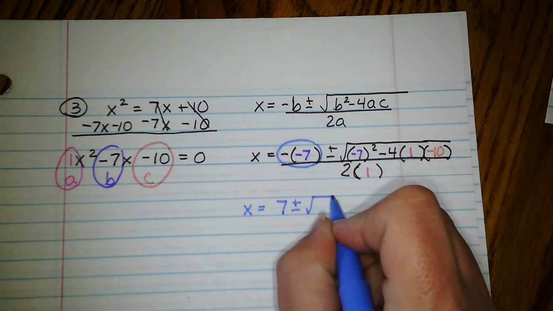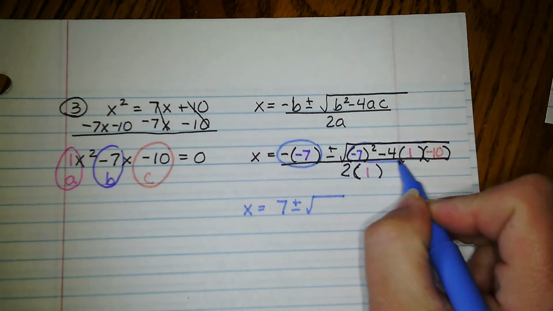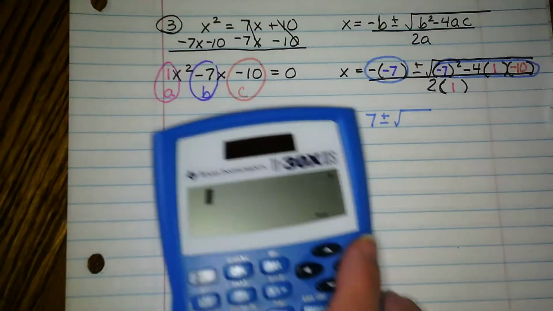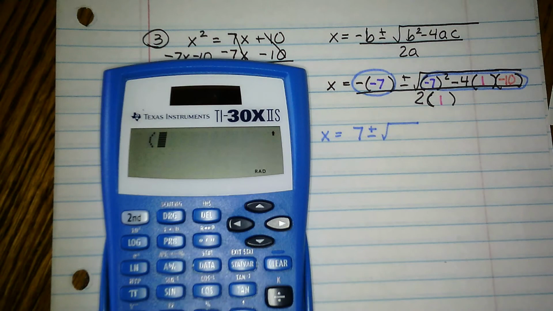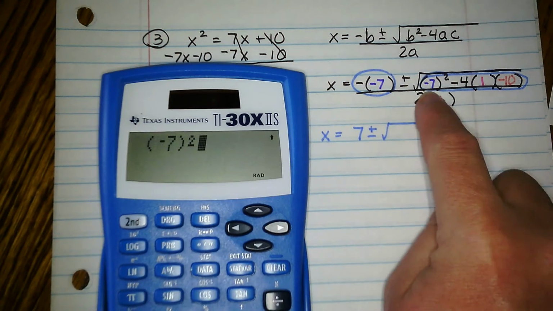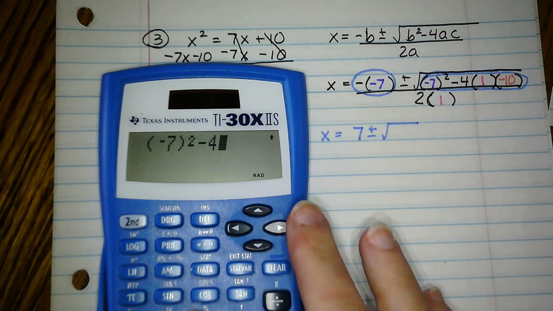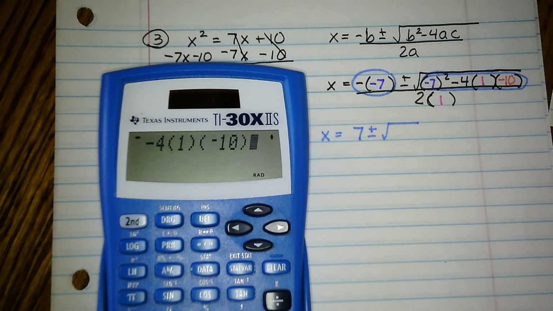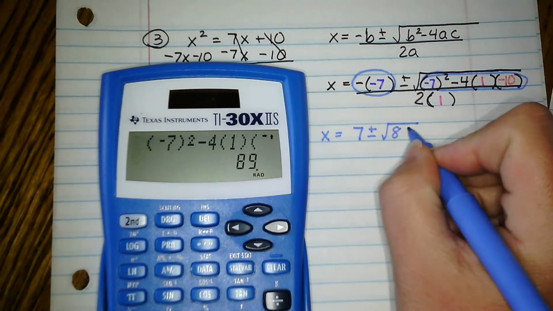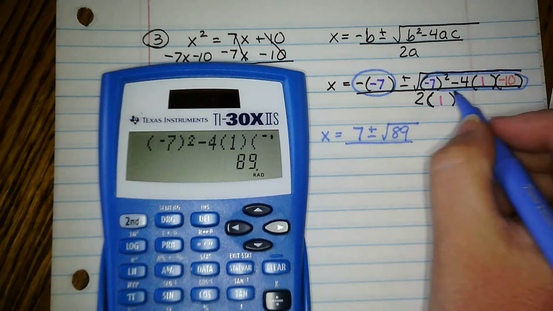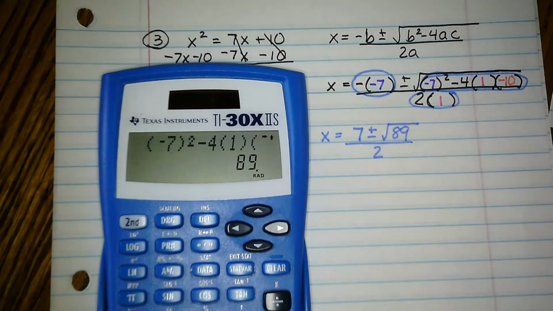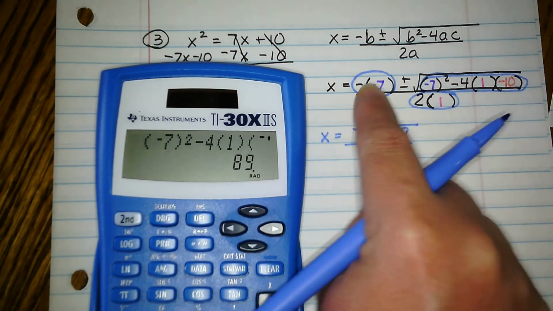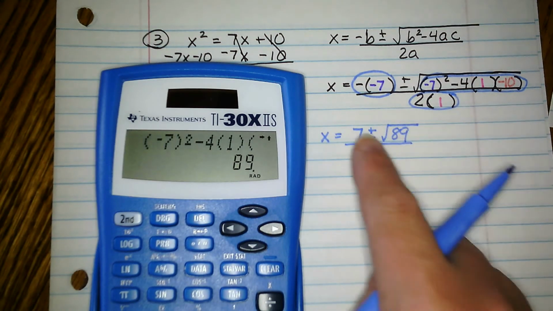plus or minus square root, and then I'm going to calculate all the stuff on the inside of the square root. So literally typing in parentheses negative 7 parentheses squared, because that's that part, minus 4 parentheses, put the 1 in, and then put the negative 10 in. And after I do that, I hit equals, and I get 89. And then the third thing is 2 times 1, which is 2. So this whole big beast is all broken down into 3 parts: the outside, the underneath, and then the bottom.